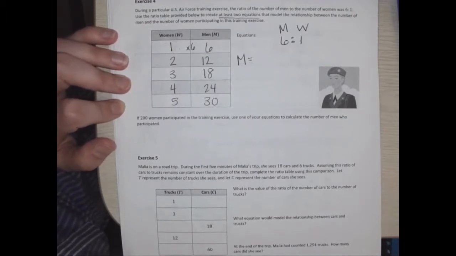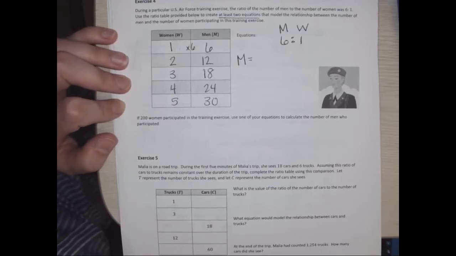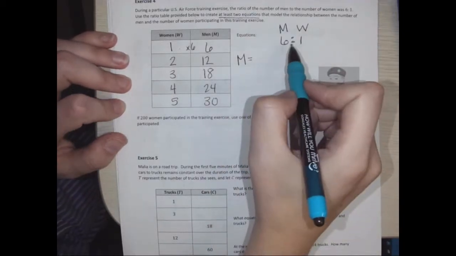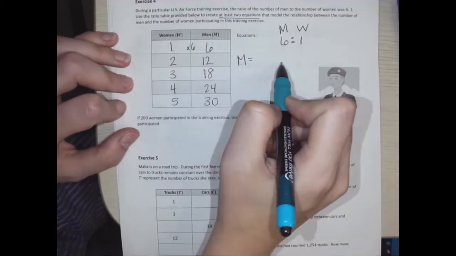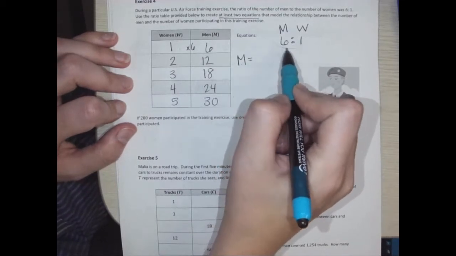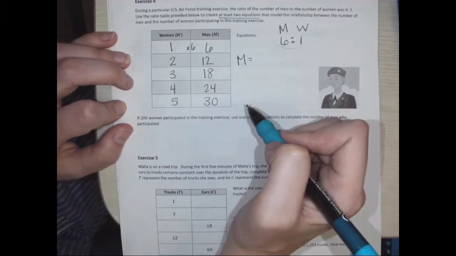Kai says 1/6 times the amount of women. Now, here's why we're not there yet. Because I'm writing in the same order as the ratio, I can use the value of this ratio as the number I multiply my variable by.